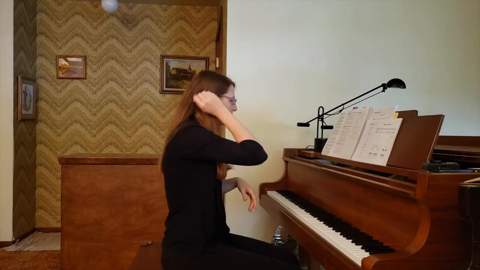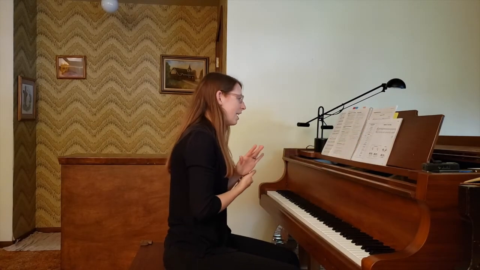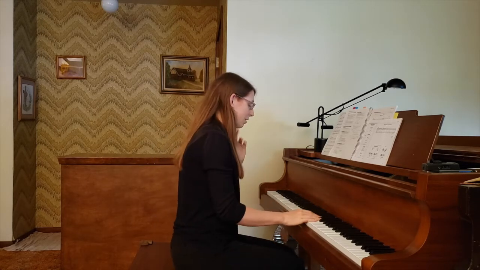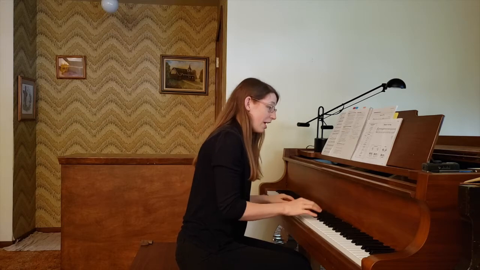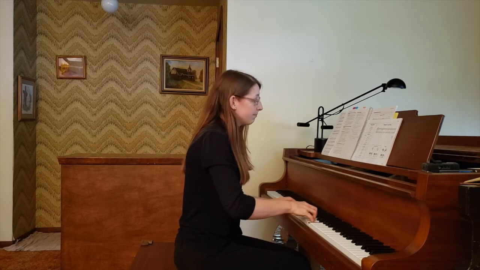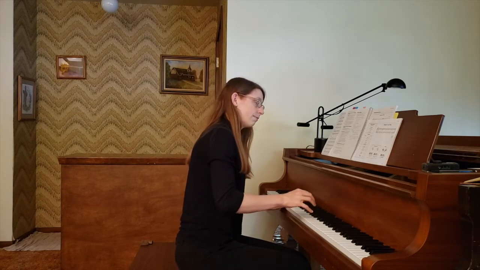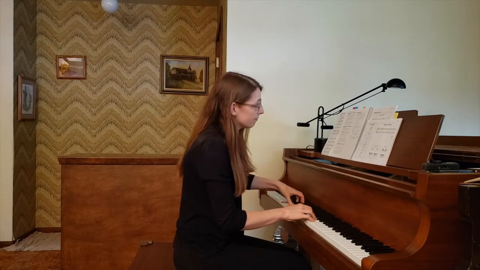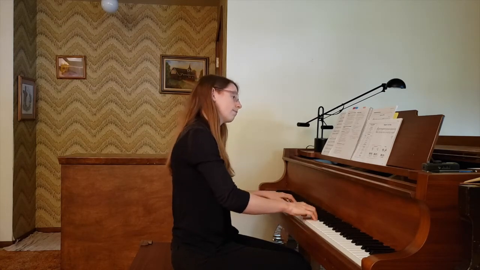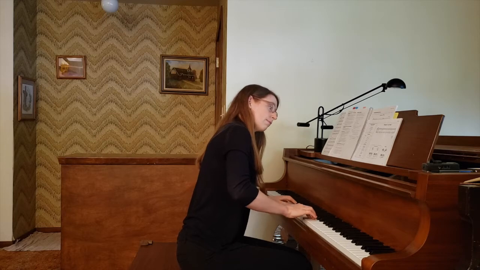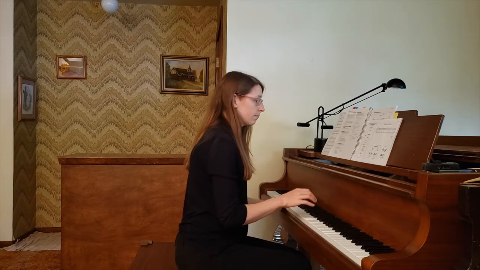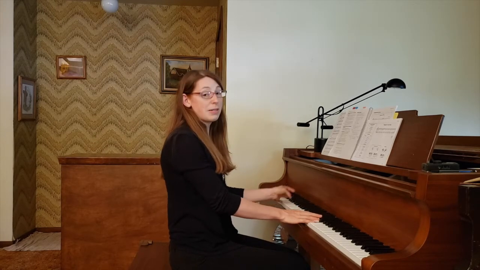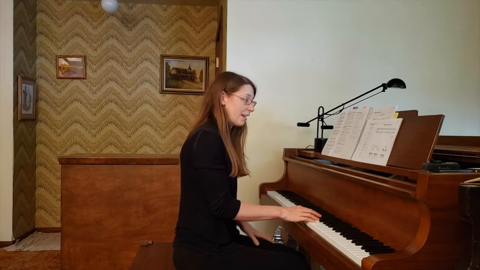So for Daughter Come Home, what we're going to do today is put this in a new tonality and in a new meter. So the original song is in minor tonality. So we're going to put it in major tonality.